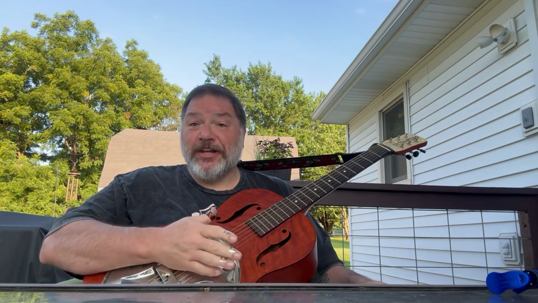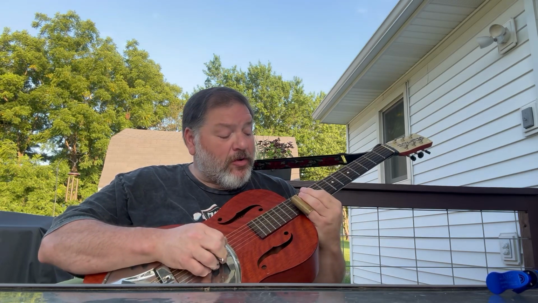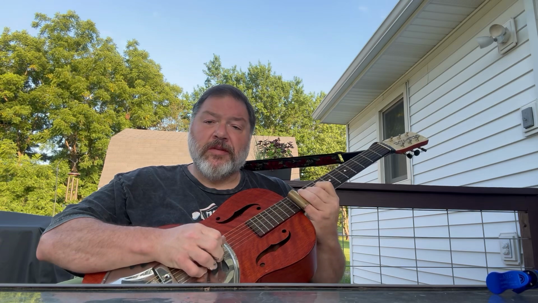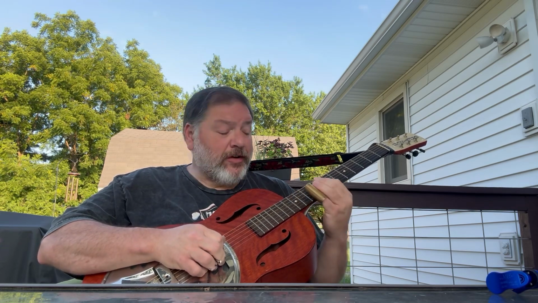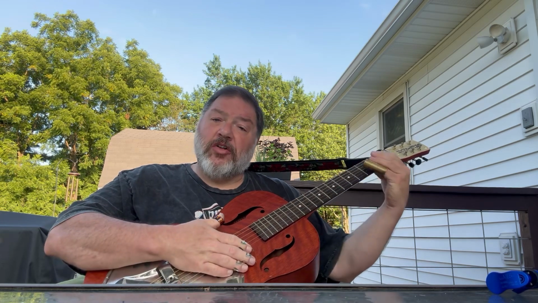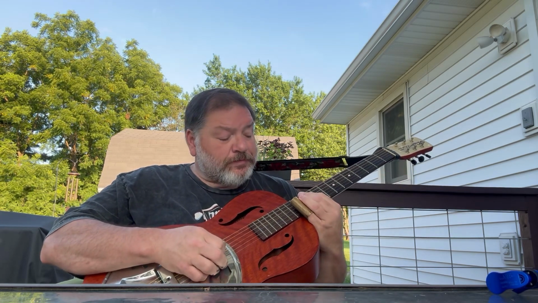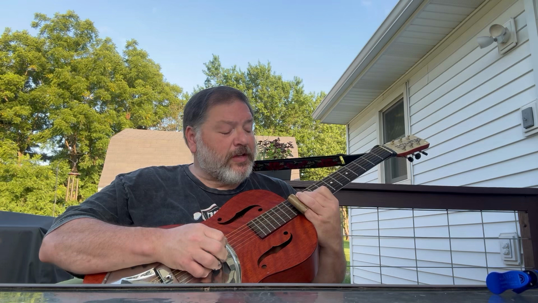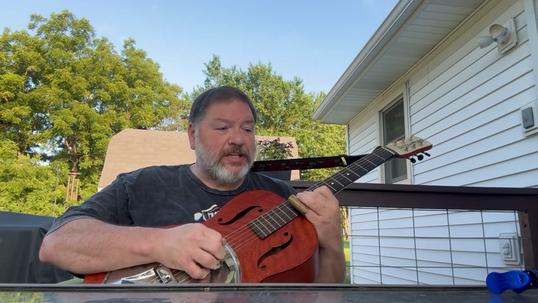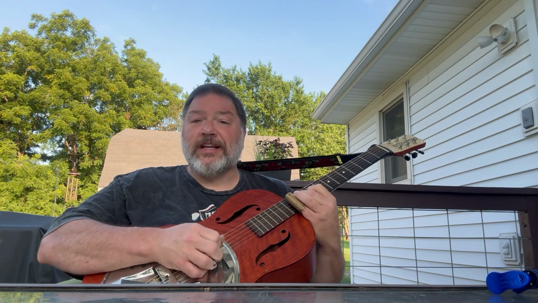16th notes, and all I'm doing there is I'm going 2 notes 2nd string, 1 note 3rd string, 1 note 2nd string. So let's start, and then you can apply this to all those other chords. So 12, 10, 12, 12, right? 2nd string, 2nd string, 2nd string, 3rd string, 2nd string.